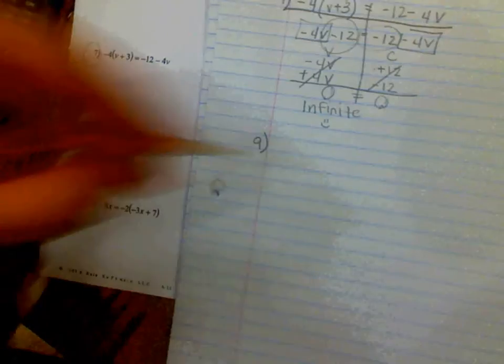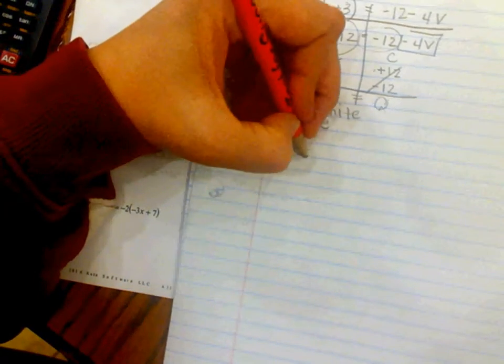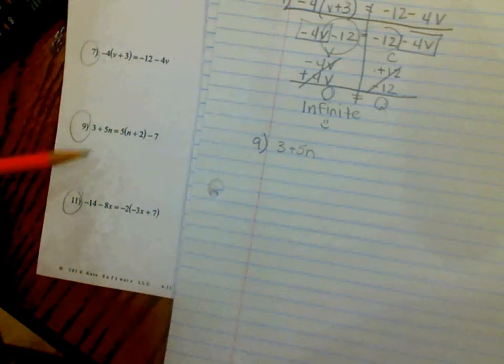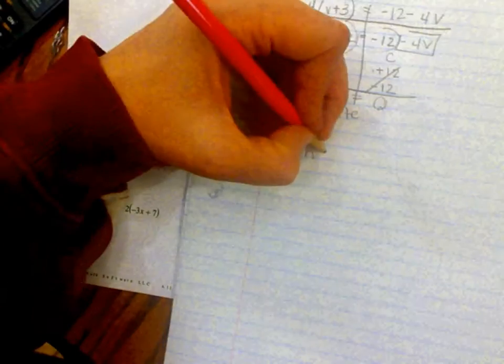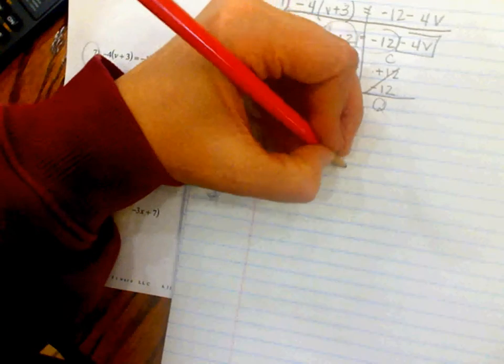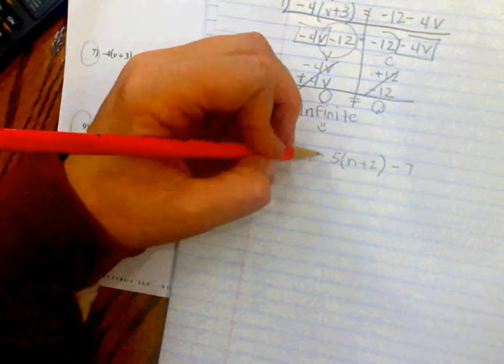Okay? Number 9. If your handwriting is too big to fit on this paper, you need to write it on a separate sheet. Okay.